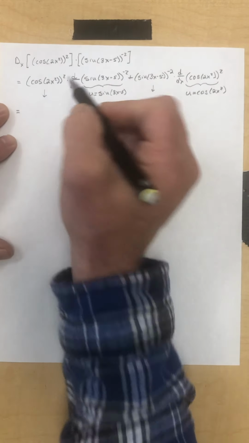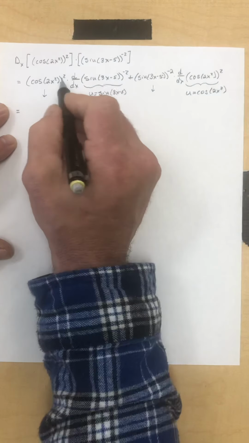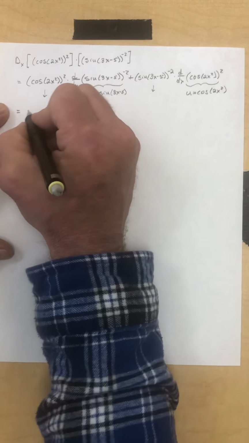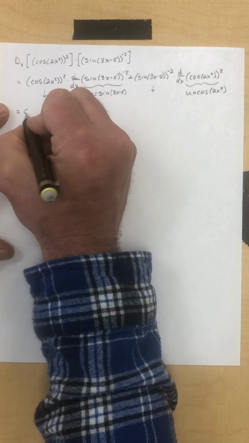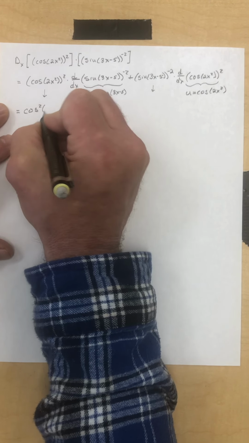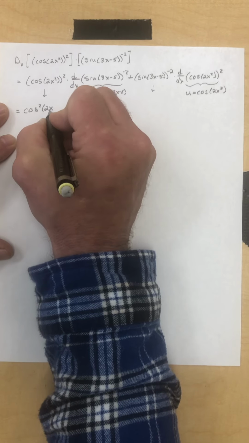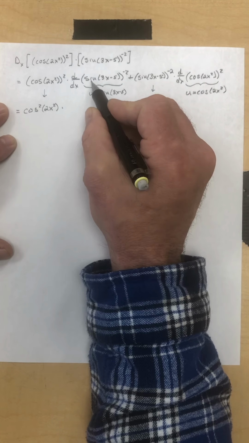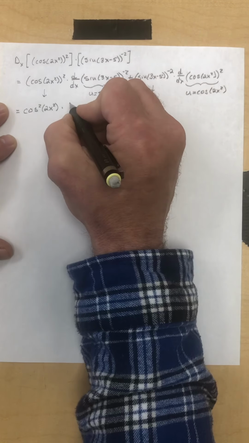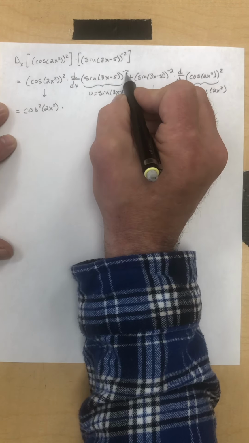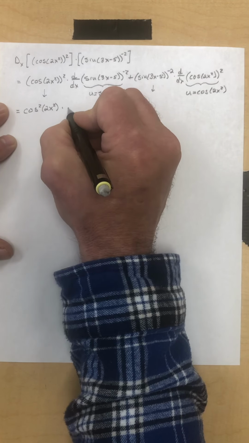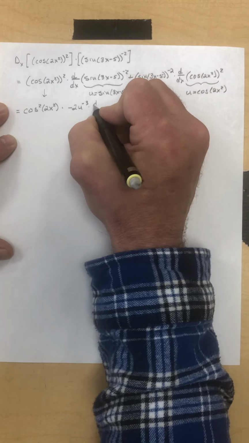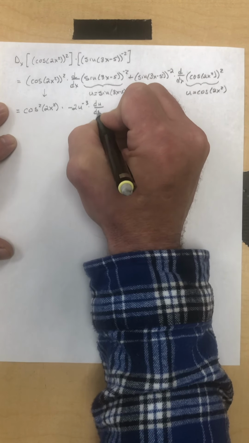And I tell you what, remember at the end of the first one, I kind of cleaned it up by getting rid of that outside set of parentheses. I'm going to do it right now. So this is the same as the cosine squared of 2x squared, like that. So this is my u, so it's like taking the derivative of u to the negative second. So I'm going to get negative 2u to the negative third times du dx.